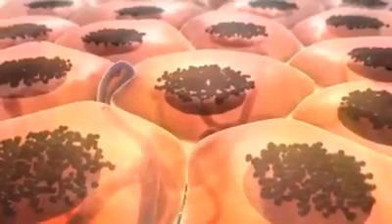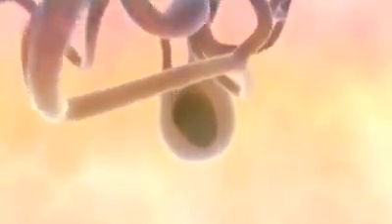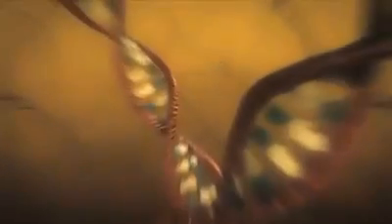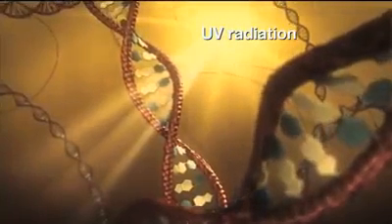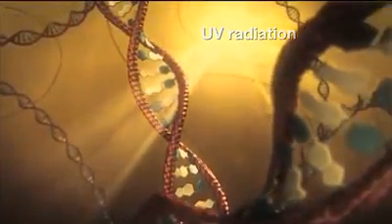Several factors such as heritable predisposition and genetic mutations increase the risk of malignant melanoma. Ultraviolet (UV) radiation, such as that emitted by the sun, is directly absorbed by DNA and is a major risk factor for all types of skin cancer, including malignant melanoma.